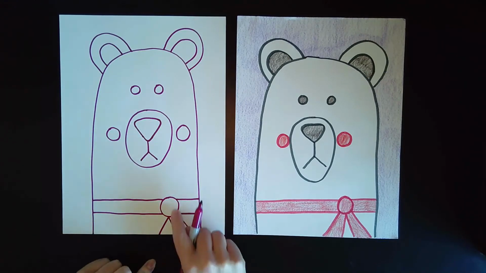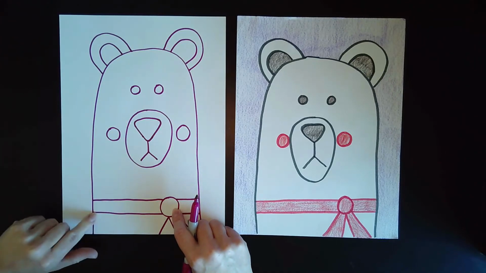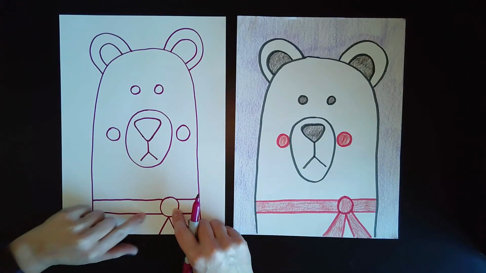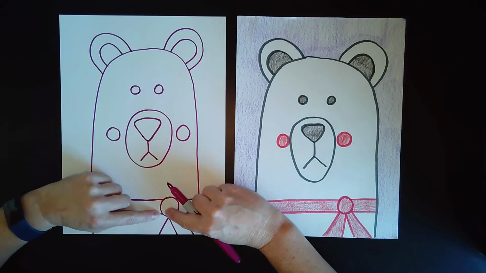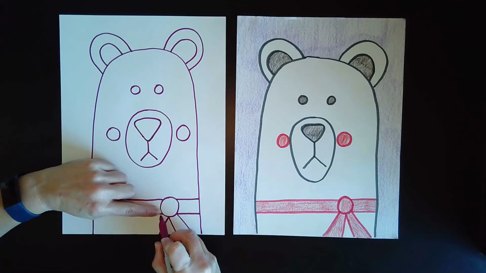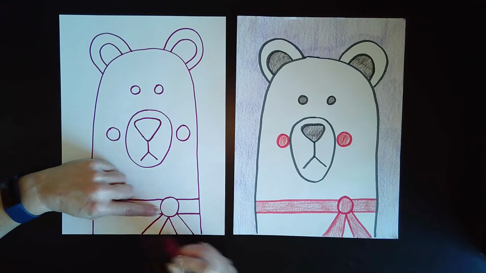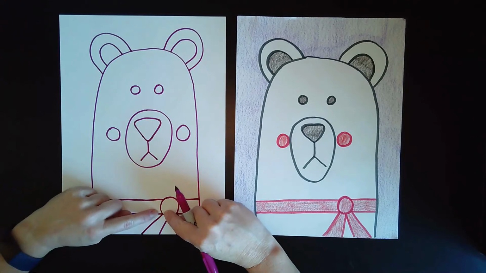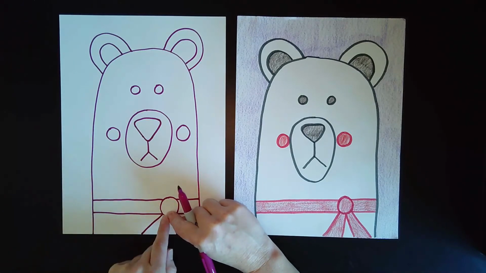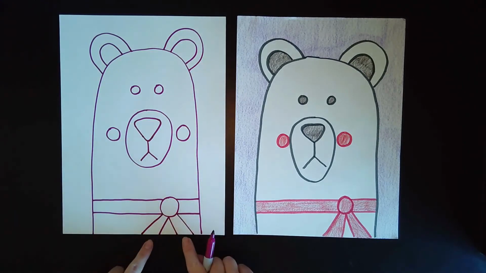Okay. Now I'm going to go back to my circle, and where this bottom horizontal line meets my circle right here, see where I'm pointing right here? I'm going to start right there. And this time, I'm going to make a diagonal line going to the left. So I started where my circle and my horizontal line met, and I drew a diagonal line all the way down to the bottom of my paper. And now he's got the tails of his scarf.